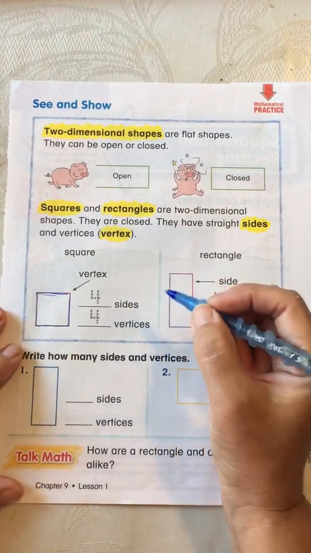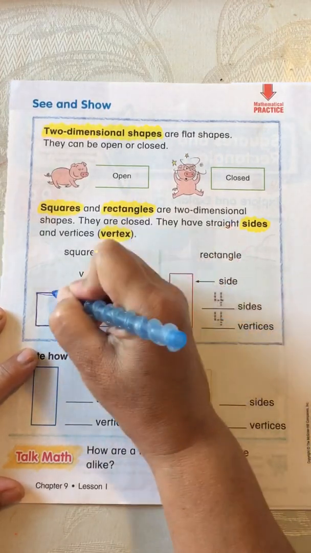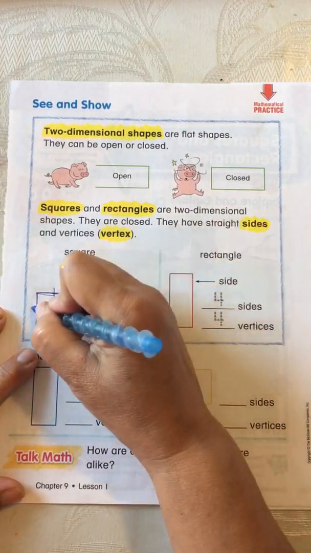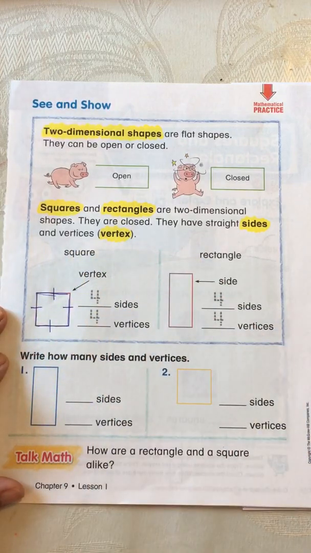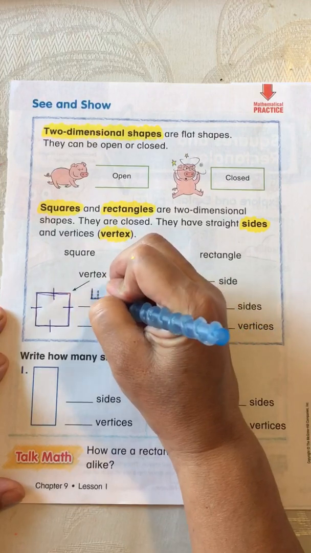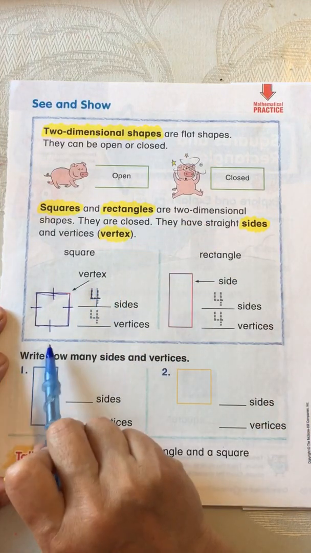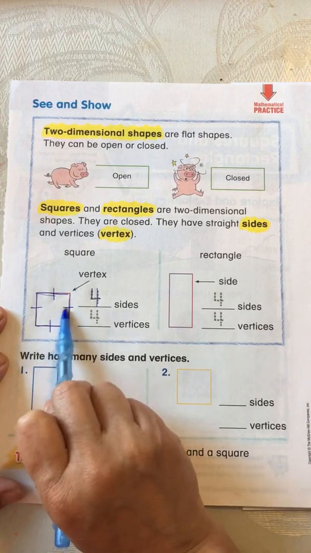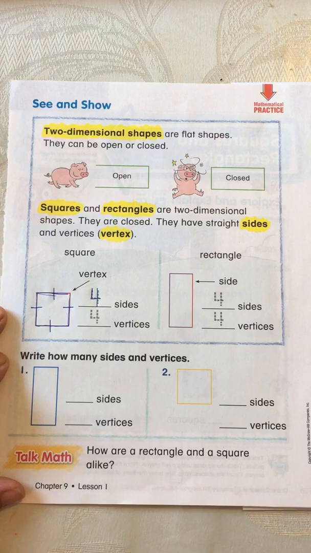A square, let's count our sides. 1, 2, 3, 4. 4 sides in a square. When you count your sides, I want you to make these little lines so that you know you've already counted them.